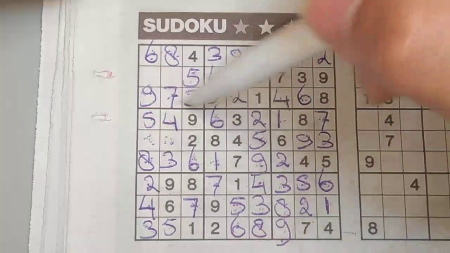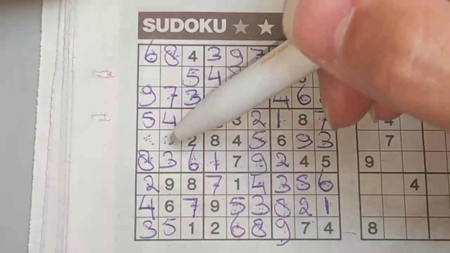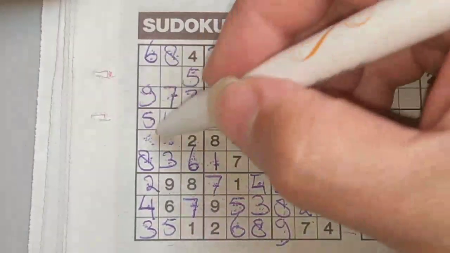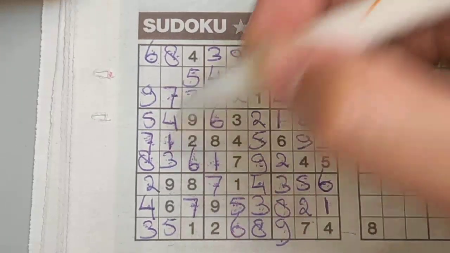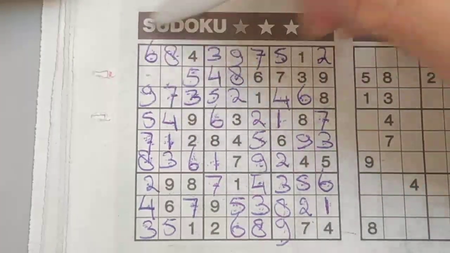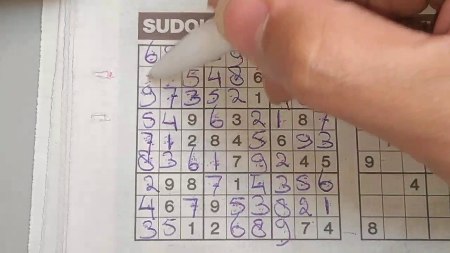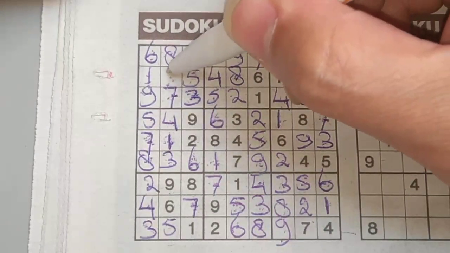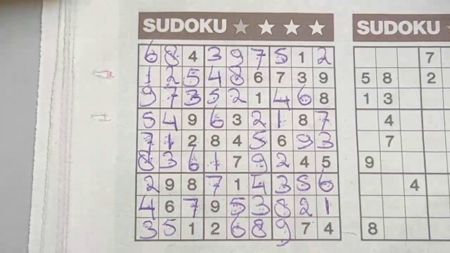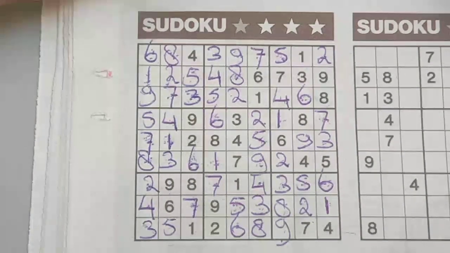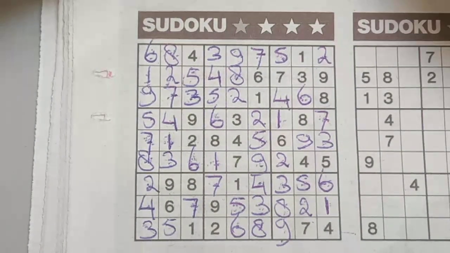2 numbers left in this big square for the numbers 7 and 1. We have a 7 here, no 7 there. 7 should be here, and 1 goes there. And the final 2 numbers of this big square for the numbers 1 and 2. We have a 1 here, no 1 there. 1 should be here, and the 2 goes there. Finish in 13 minutes. Alright, that's great.